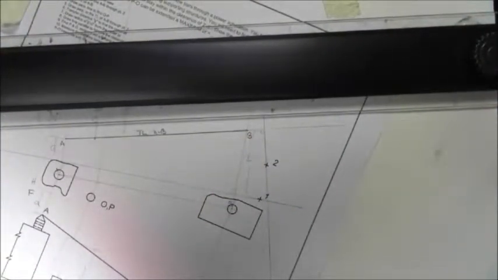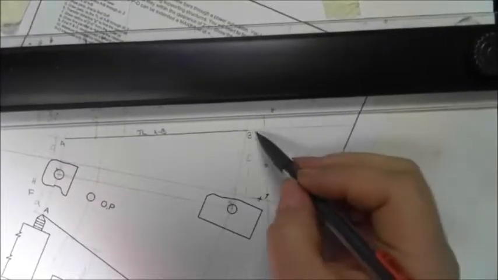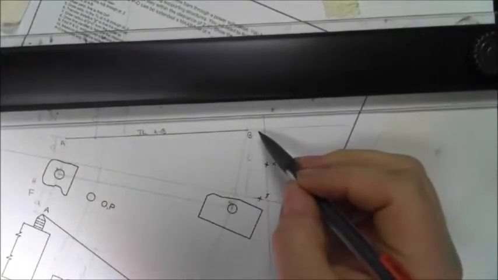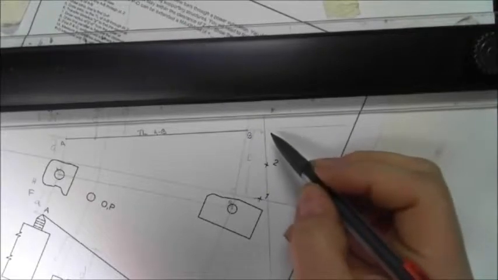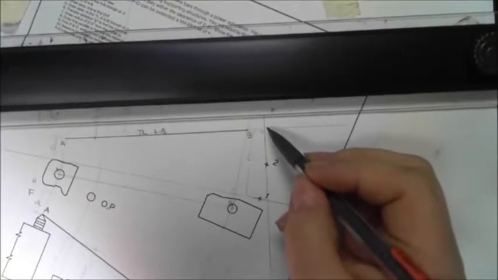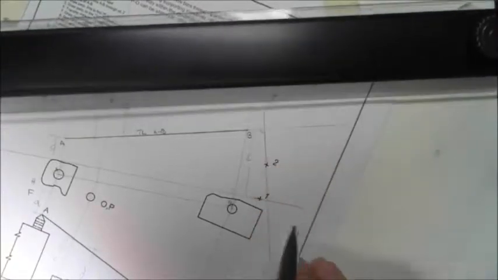I need to find, on this line right here, where is the center point for the arc, for the radius, for the height of it. So to do that, I'm going to have to find little g. Okay, so where do I find little g?